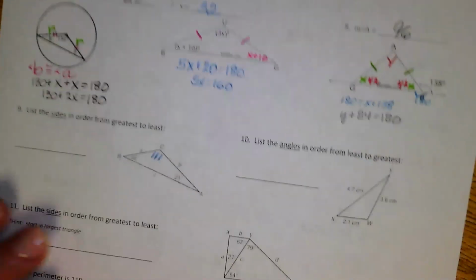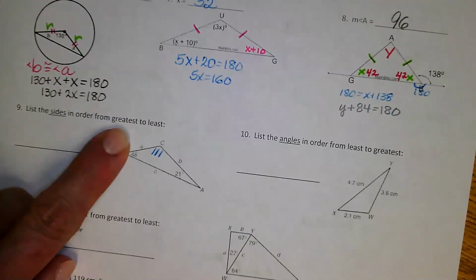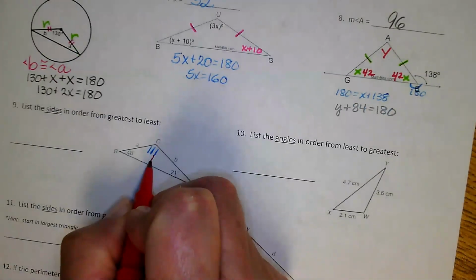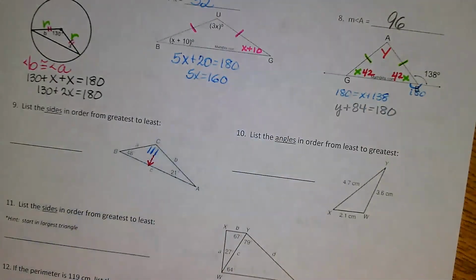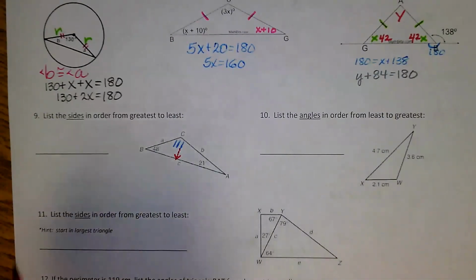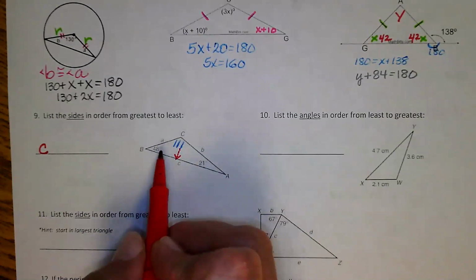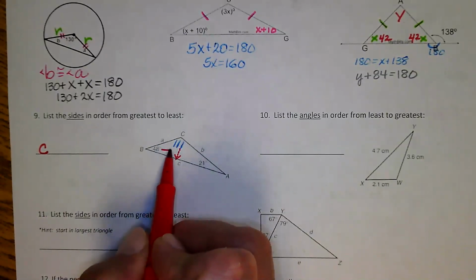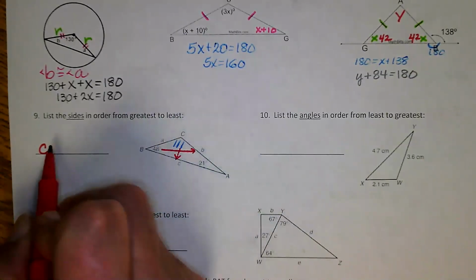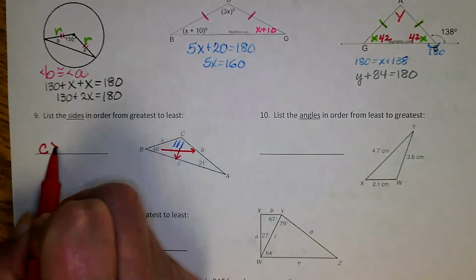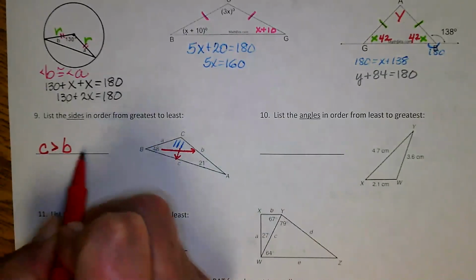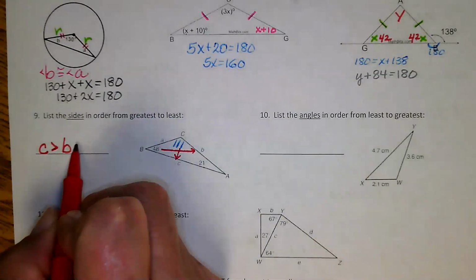I'm looking for the biggest angle. It has to be across from the biggest side. So angle C is the biggest. Who would be next biggest? Medium? Well, medium angle across from the medium side. So C is bigger than B, which leaves A to be the smaller side.